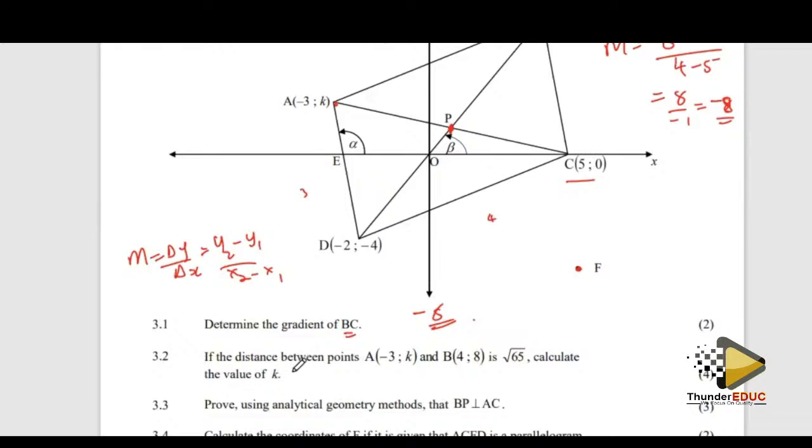Then if the distance between A and B is root 65, can we determine the value of K? This is root 65. So when they talk about the distance between points, we're going to use the distance formula.